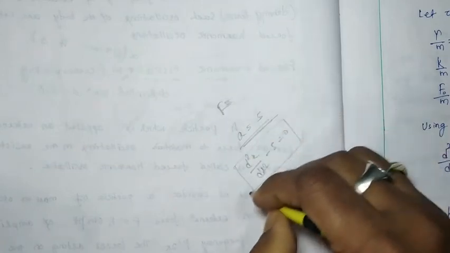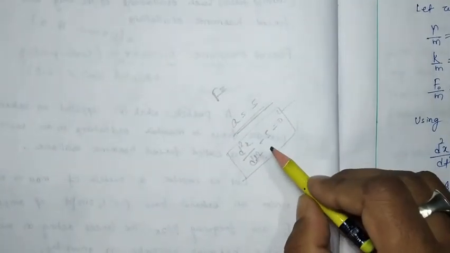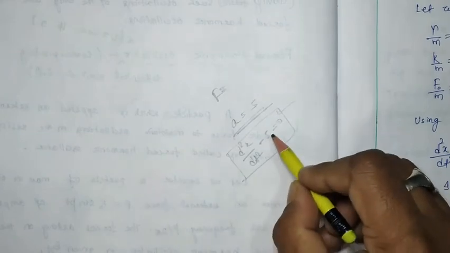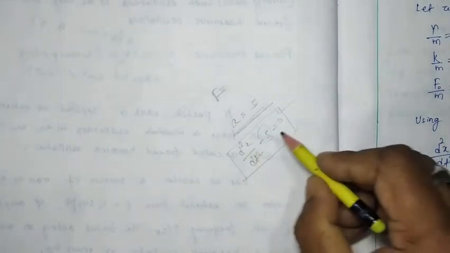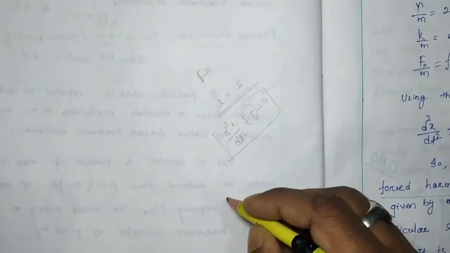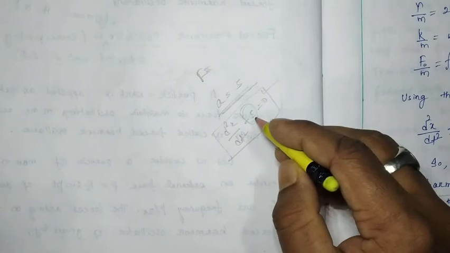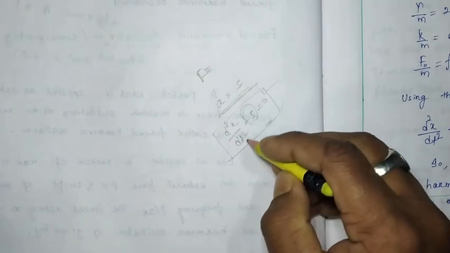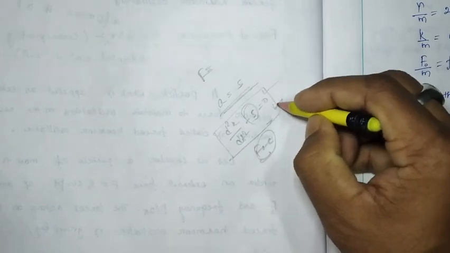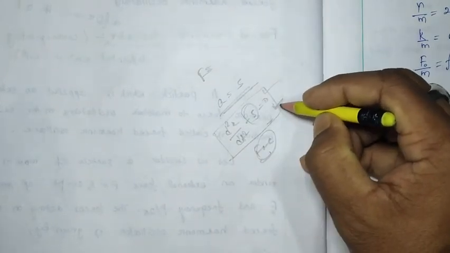If you find this differential equation, you can imagine that a body is accelerating with the value 5. If acceleration is there, there will be a force, so you can imagine a body accelerating in a force field.